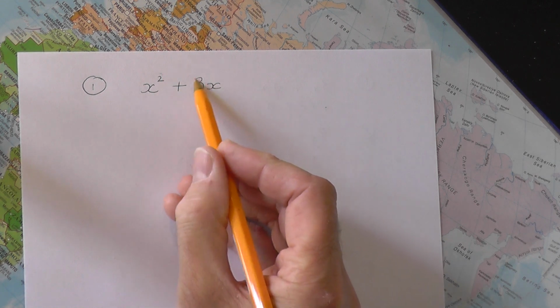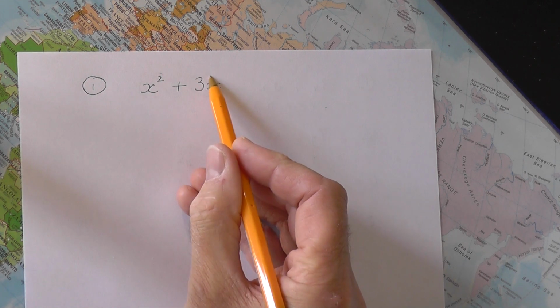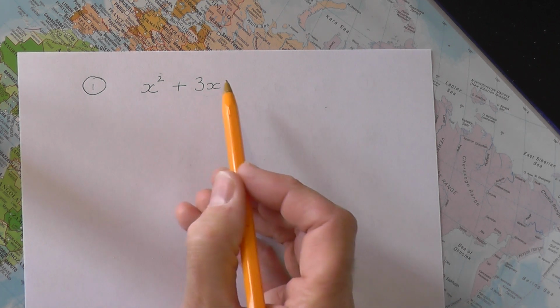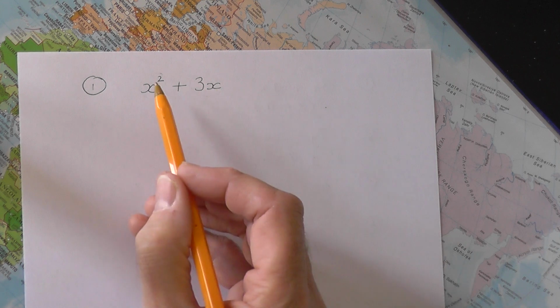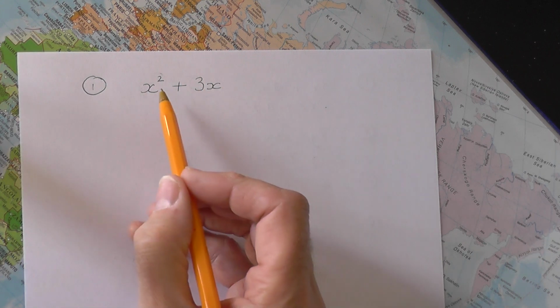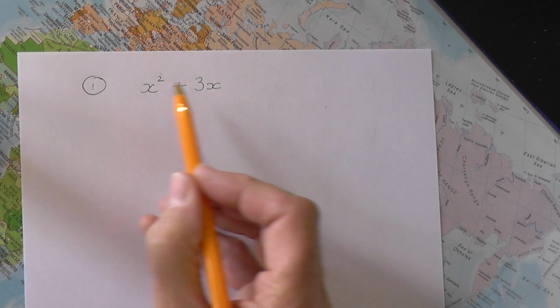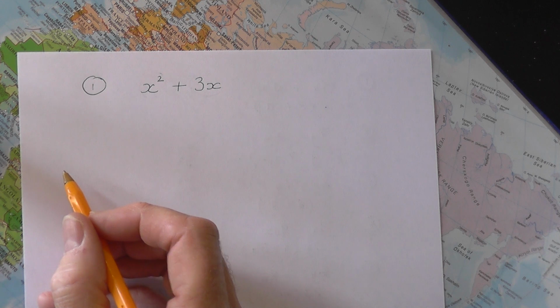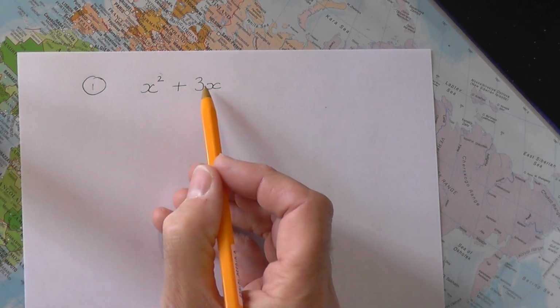Here's the second term, which is a positive 3x. Is there a number that goes into x squared and also into 3x? Well, there is no number apart from the number 1, but we don't use the number 1. So there is no common factor which is a number.